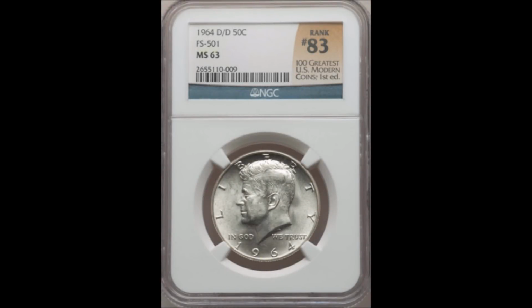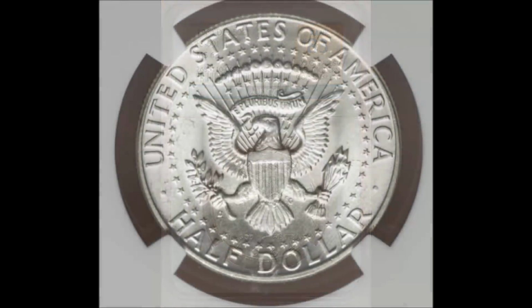Okay, now we are going to take a look at a 1964 Denver Mint, 1964 D, Silver Kennedy half dollar. Now this one is a repunched mint mark. This one is listed as FS 501. So now this one is an RPM.